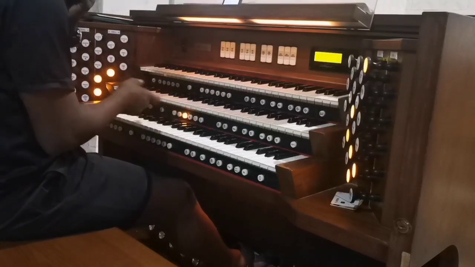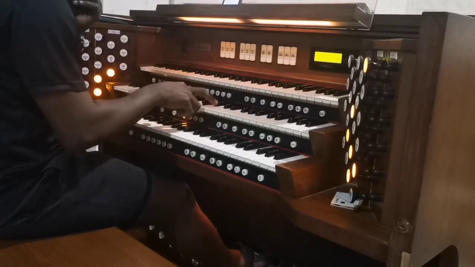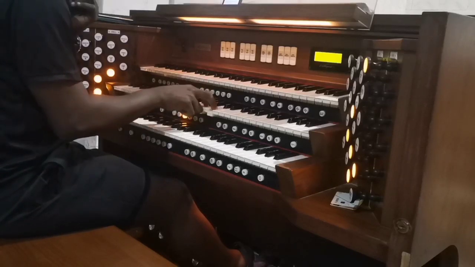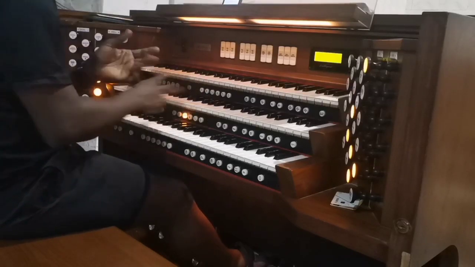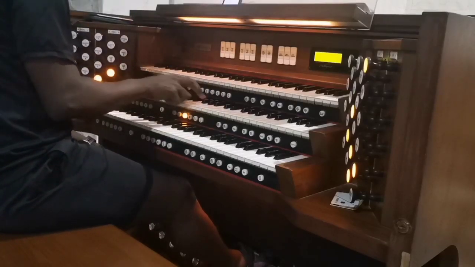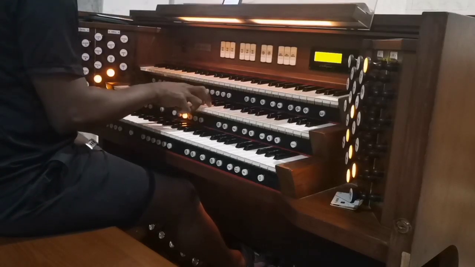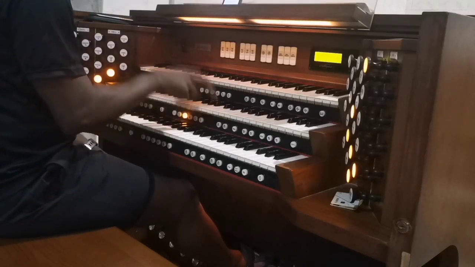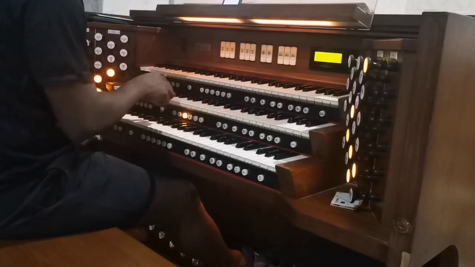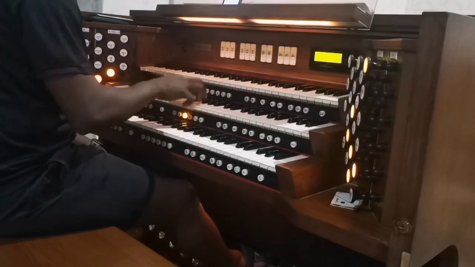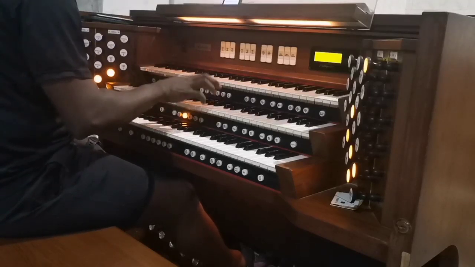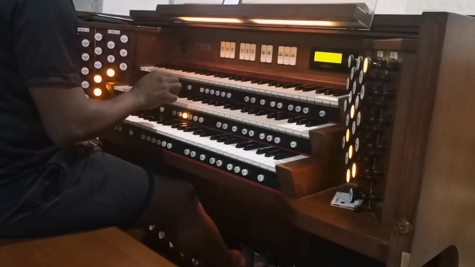For example, a common thing, that is the basic chord for the first bar. The second interpretation of that would be, that's an interpretation.